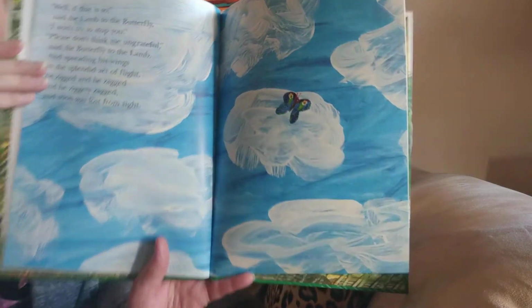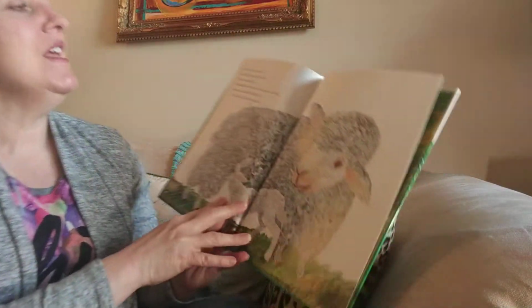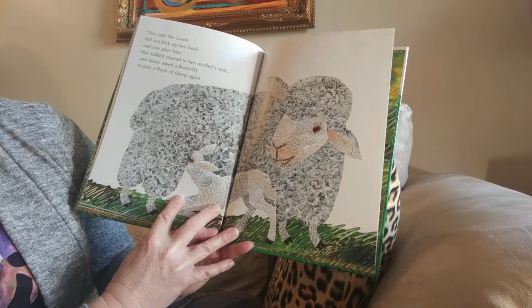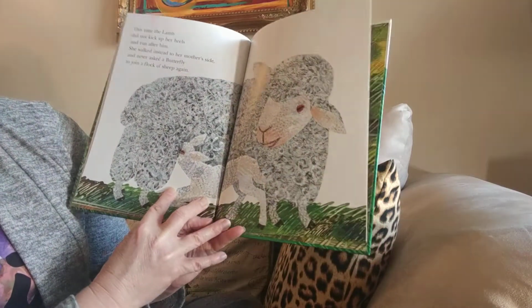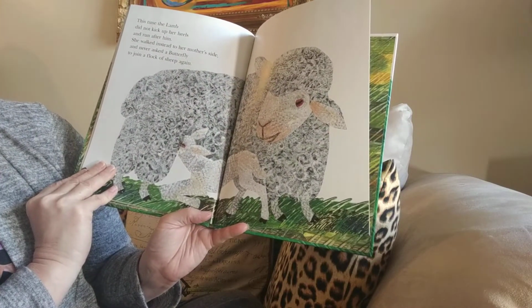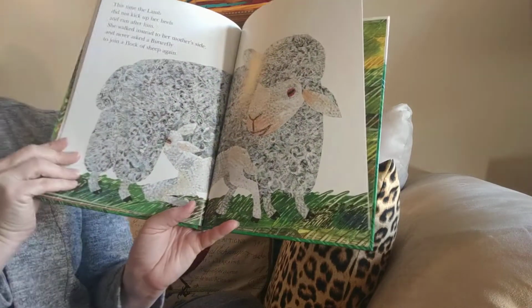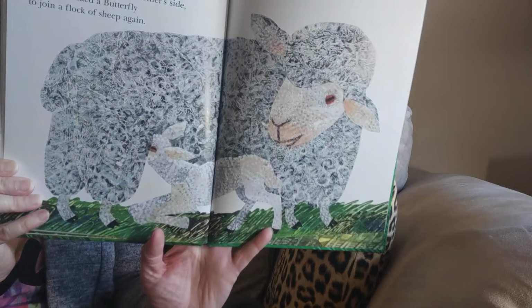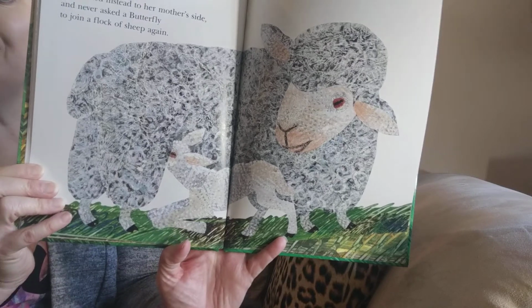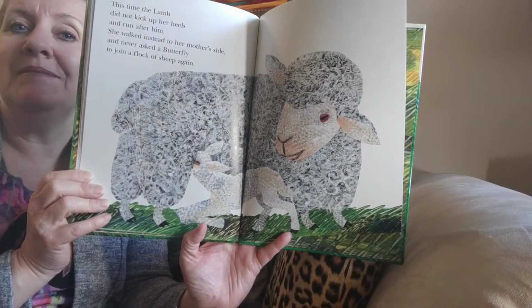So did the butterfly stay? No. This time the lamb did not kick up her heels and run after him. She walked instead to her mother's side and never asked a butterfly to join a flock of sheep again. Yeah, butterflies are meant to fly around freely, aren't they?